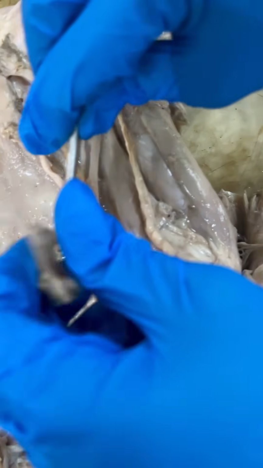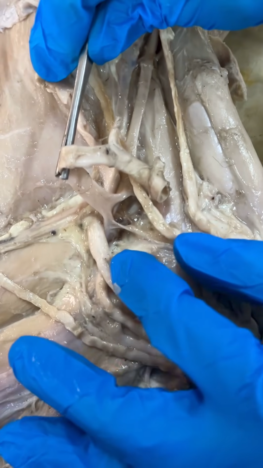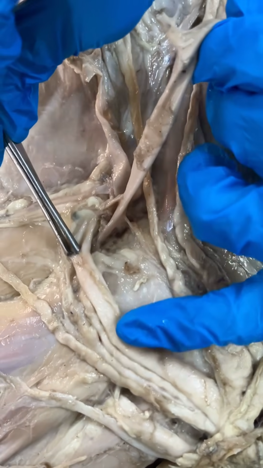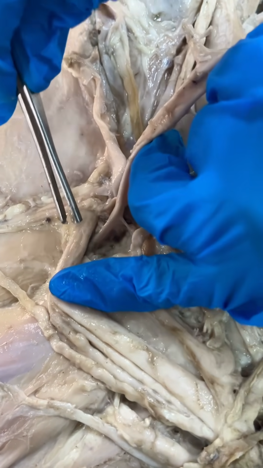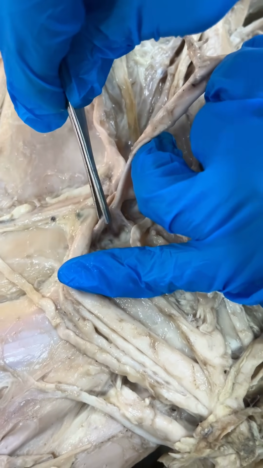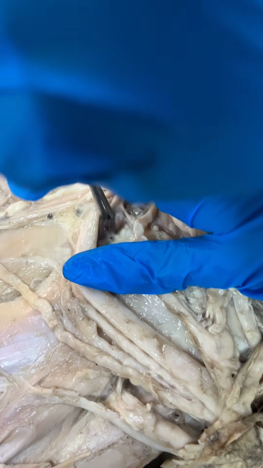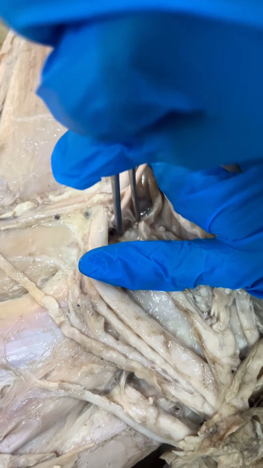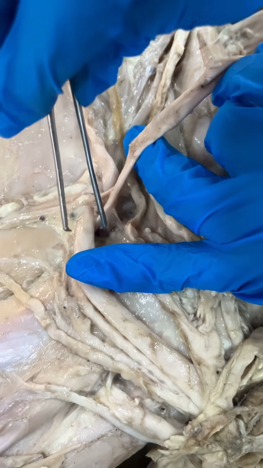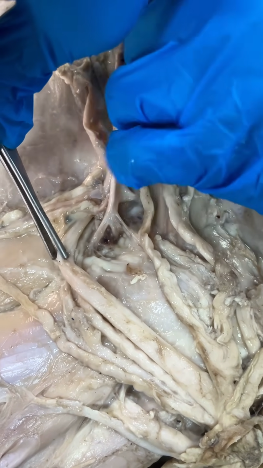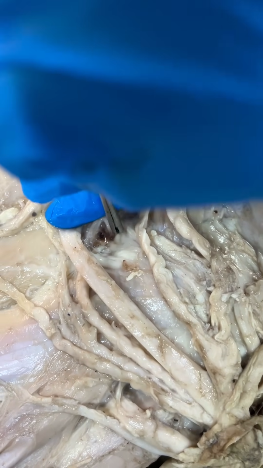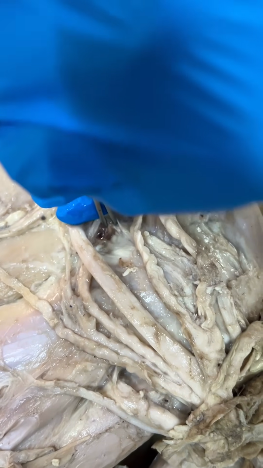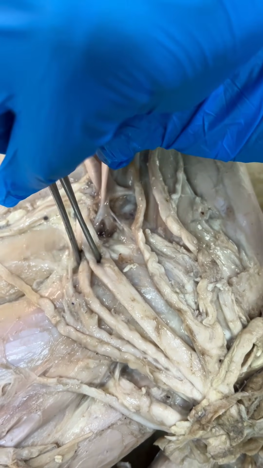Another branch, you can see it is going downwards. If I keep aside the radial nerve, this is the circumflex artery of scapula, but I can see about this branch. You can see this branch which is going downwards, this one. This is the posterior circumflex humeral artery.